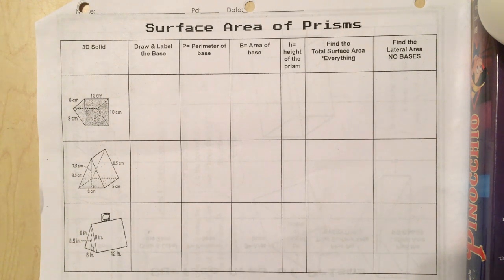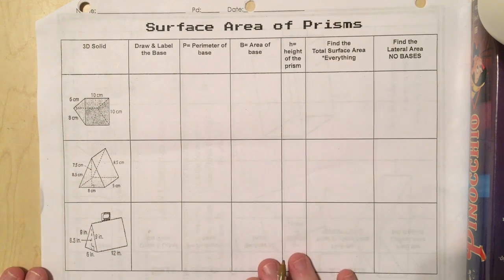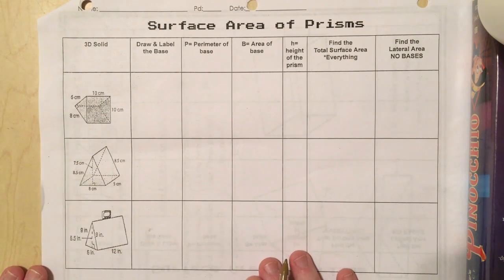Today we'll be learning about surface area of prisms. Earlier this week you learned about rectangular prisms. Today we're going to be looking at a little bit different of a shape, and if you notice, these look very similar to the rectangular prisms. However, a rectangular prism is very similar to a box, where you have all rectangles.